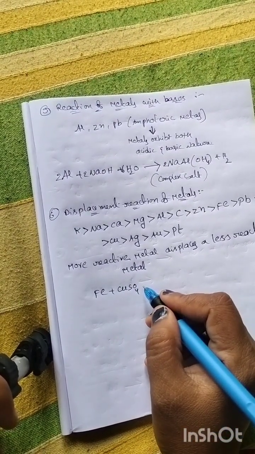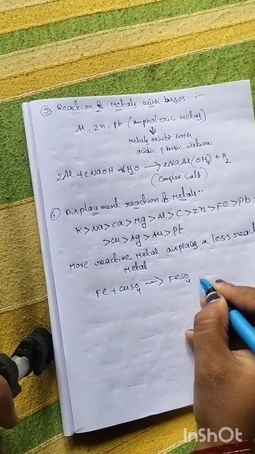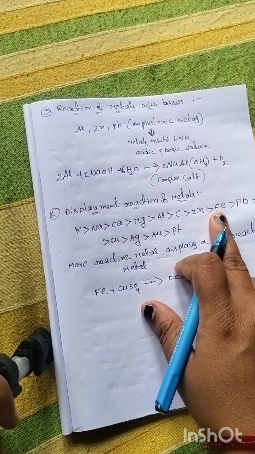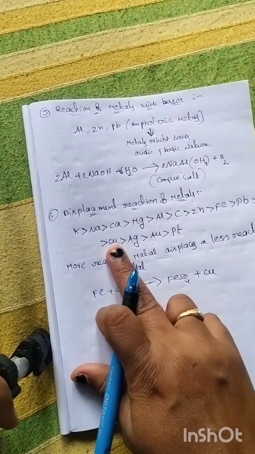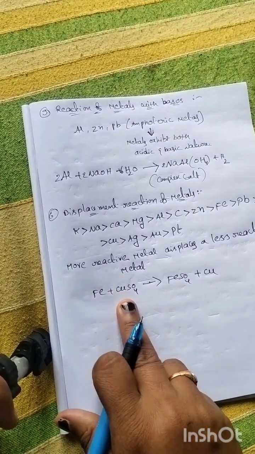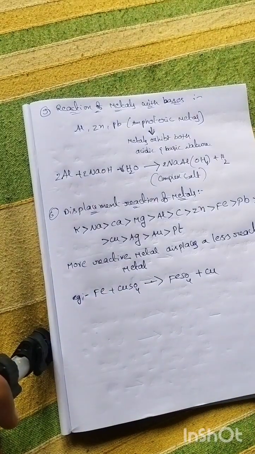For example, iron reacts with copper sulfate and gives iron sulfate and copper. Here iron is more reactive than copper, so that's why iron easily replaces the copper. This is an example of a displacement reaction.